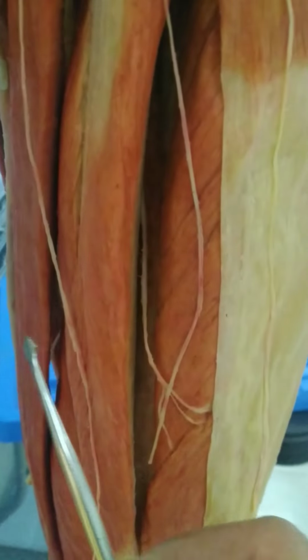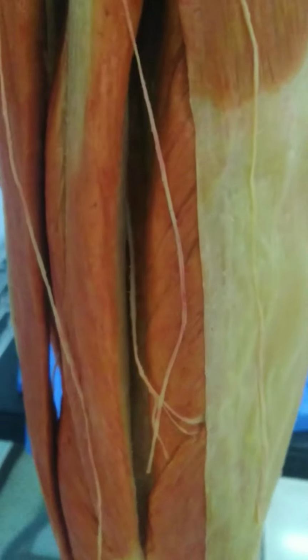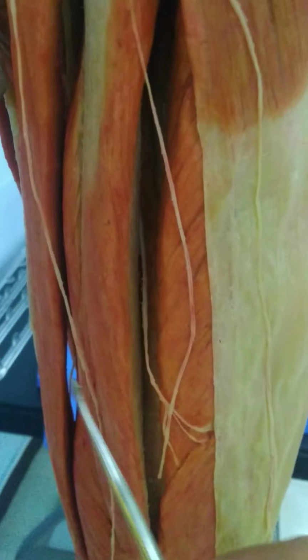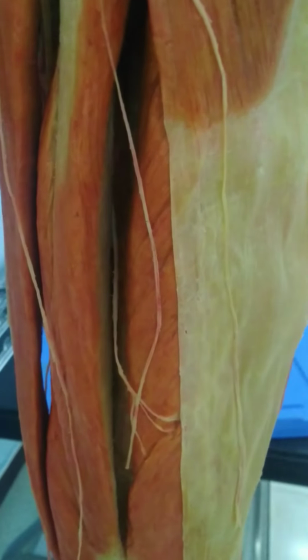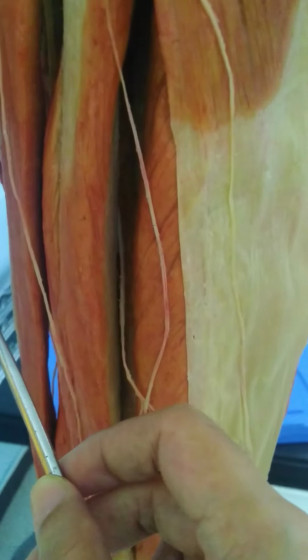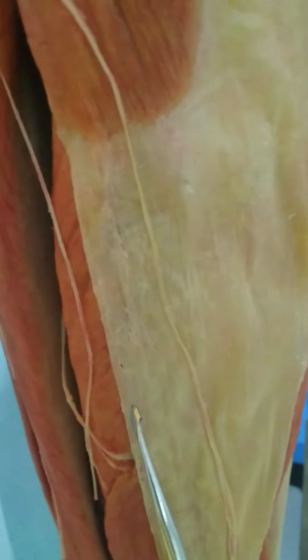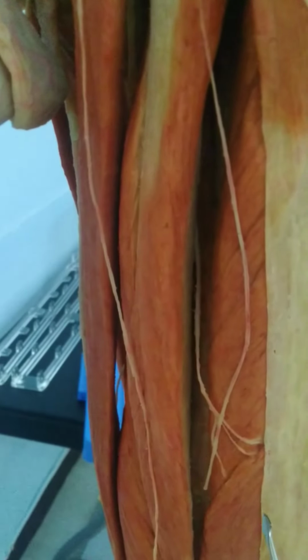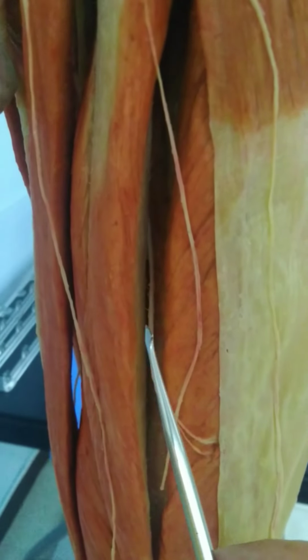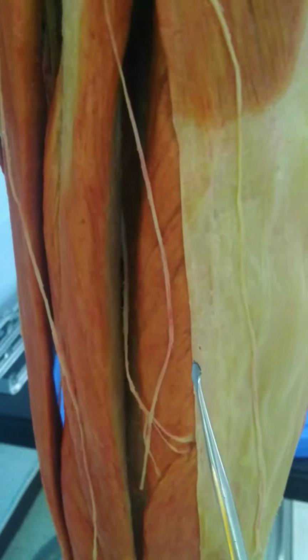So we're looking at the iliotibial tract right here, where the tensor fascia lata is attached. The iliotibial tract is the lateral thickening of the fascia lata. Again, the fascia lata is supposed to surround the entire circumference of the lower limb. It is also described as a thick or tight fascial stocking.